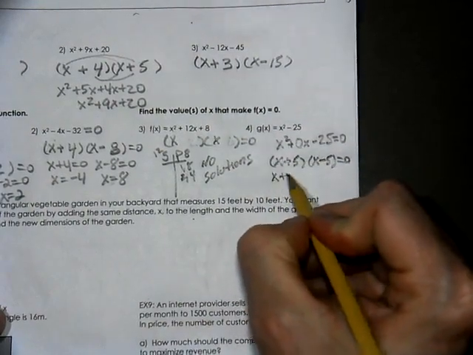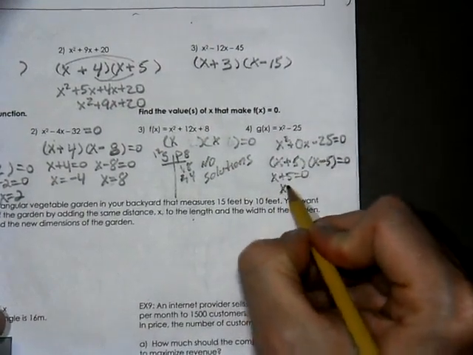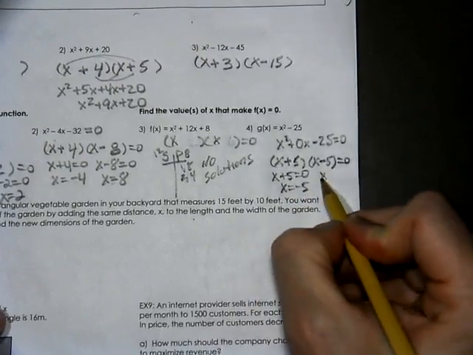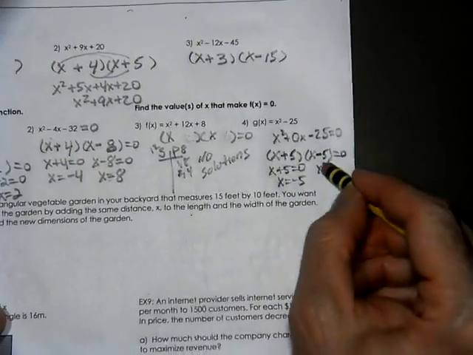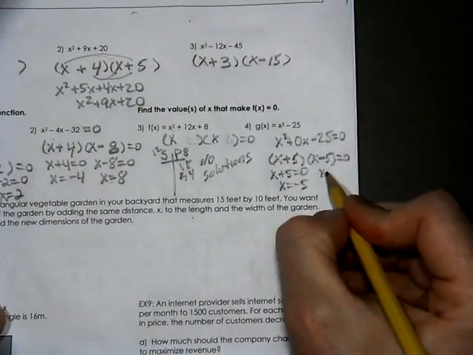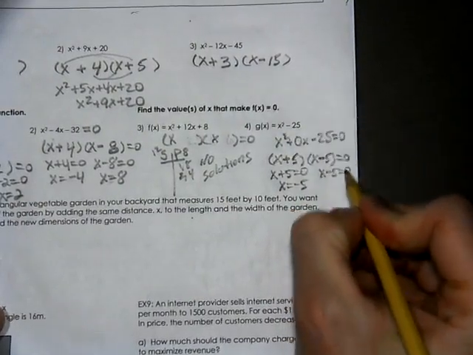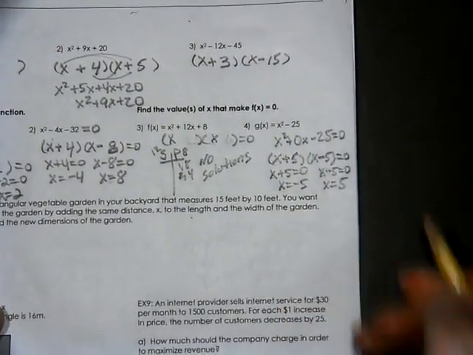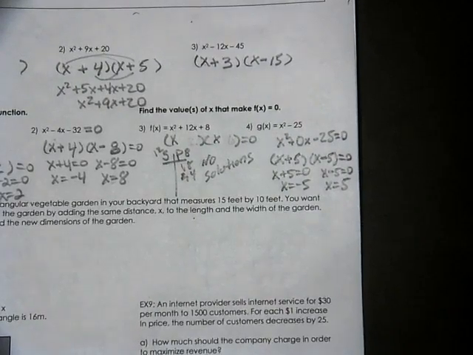So when we set those equal to 0, we see that we get negative 5 as an answer and positive 5 as an answer. Those are your two x values that make the function equal 0.